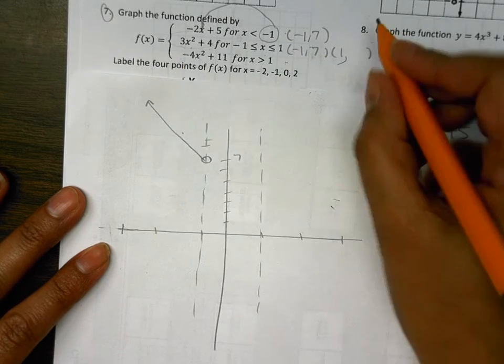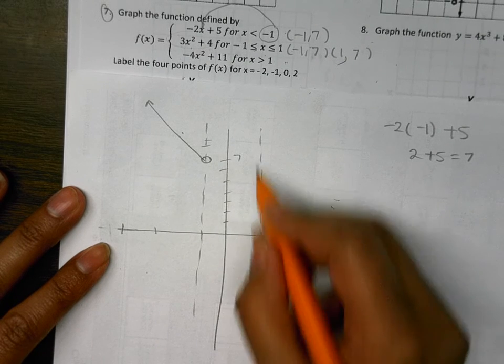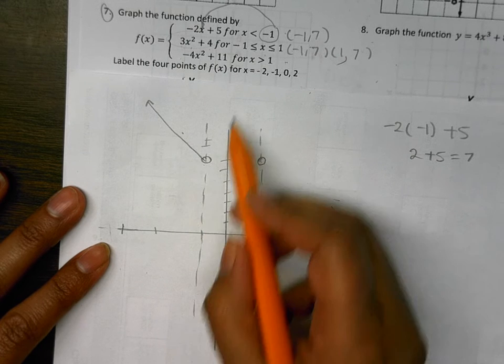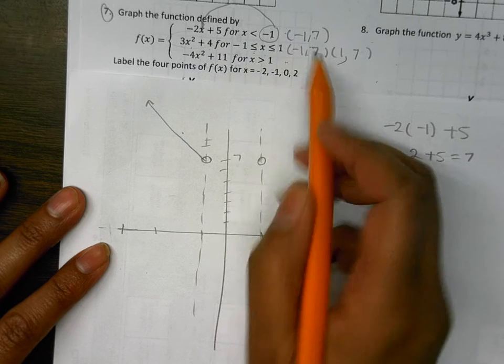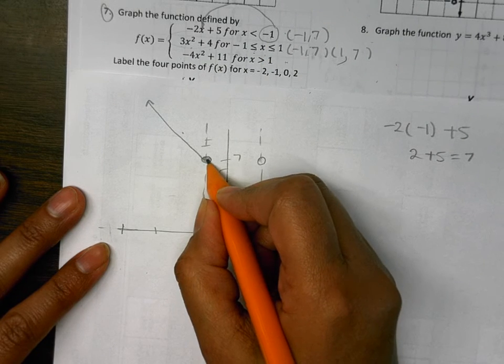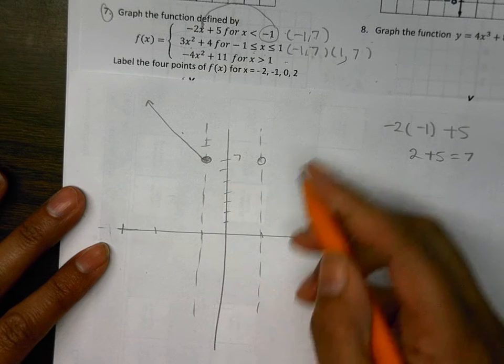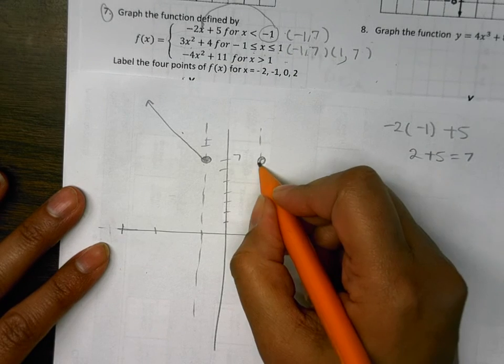Okay. -1 up 7, +1 up 7. Now, this one has an equal bar. So once where it was open, it now does what? Is that okay if you put a closed dot on top of an open dot? As long as there's not 2 closed dots. And then this one also has an equal bar, so this one is also closed.